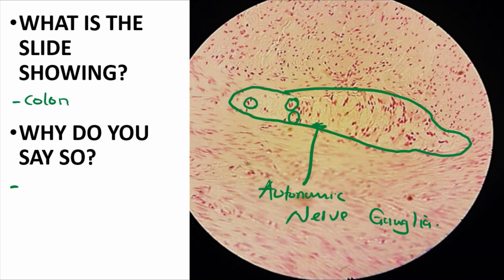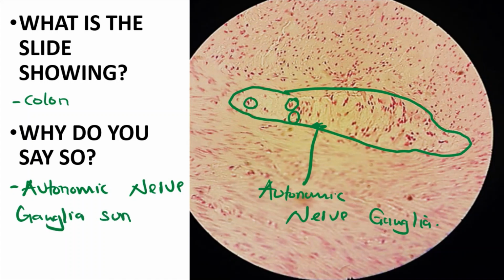So why do you say so? It has an autonomic nerve ganglia surrounded by smooth muscles, inner smooth muscles, and outer longitudinal muscles.